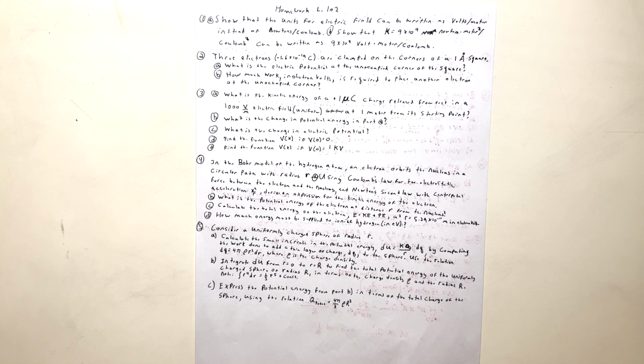All right, number 5. Consider a uniformly charged sphere of radius r. Now, don't make the mistake in thinking that this is a spherical shell. This is a solid sphere. Also, don't think of it as a conductor either. Okay, this is some kind of material that contains charge. Think of it as an insulator.